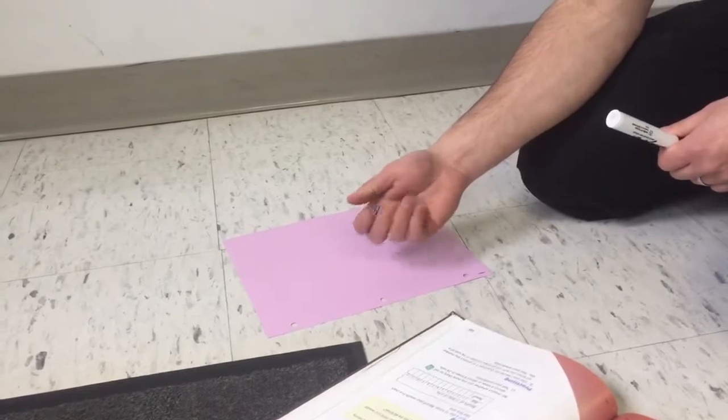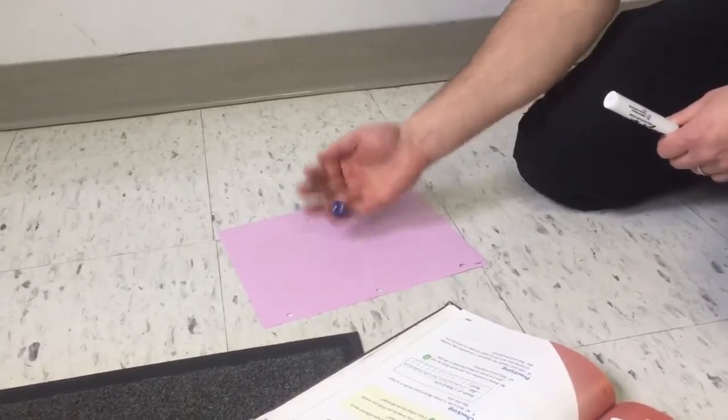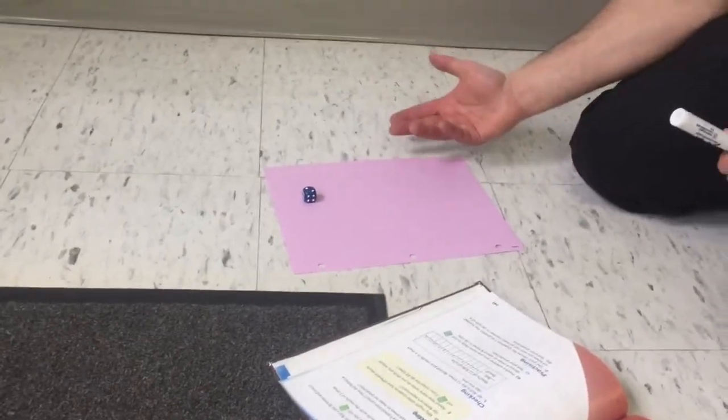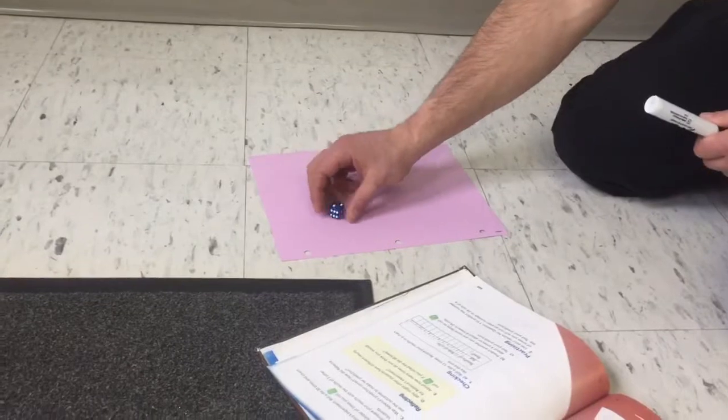So if I want to roll a 5 here, let's shake it around and see if we do it. In this case, I didn't roll a 5. It wasn't impossible, it wasn't certain, but it was unlikely that I would roll a 5.